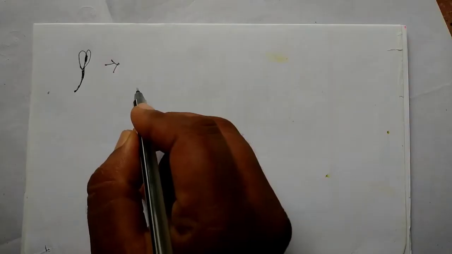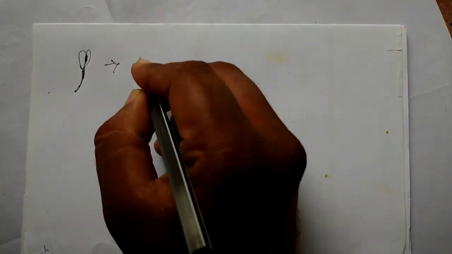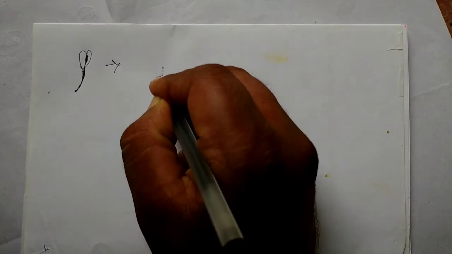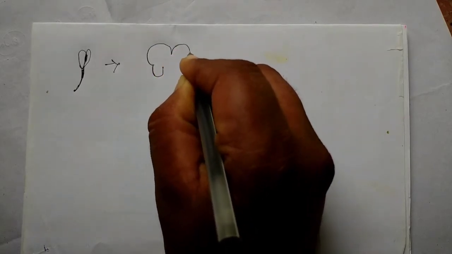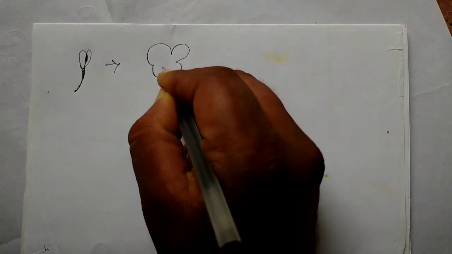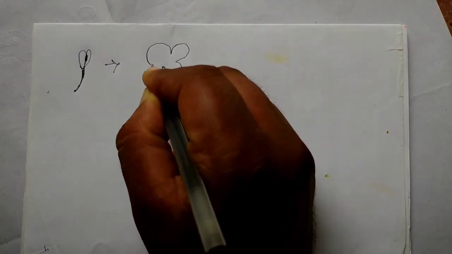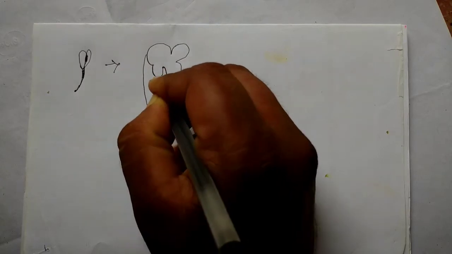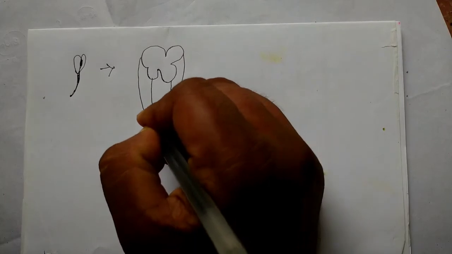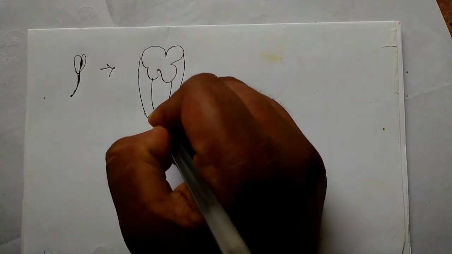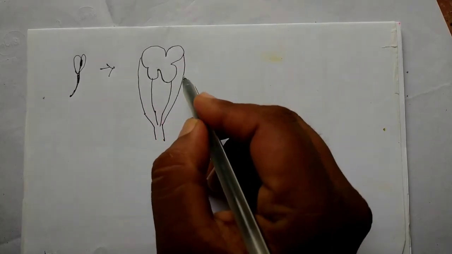If we dissect the anther at its transverse section, you can see, I am just going to dissect the anther at its transverse sections. Okay, that is the anther.